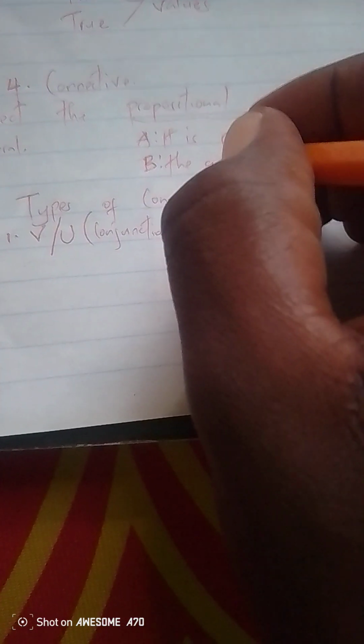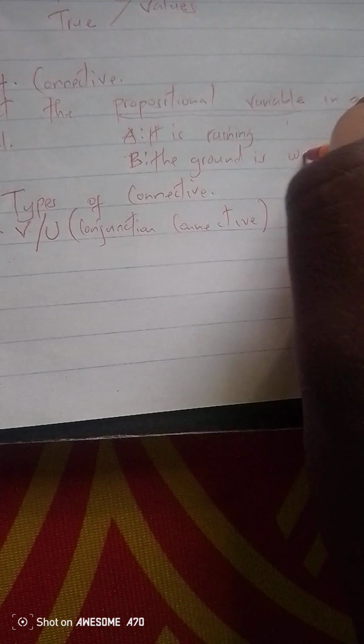So we will use this example under these propositional variables to describe or define all these types of connectives. For number 1, we've just begun with a conjunction connective.